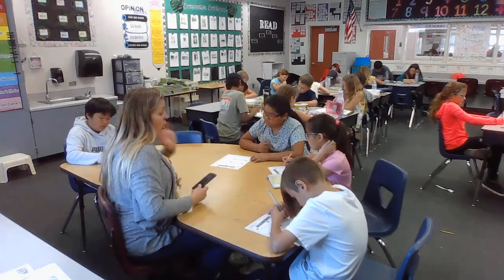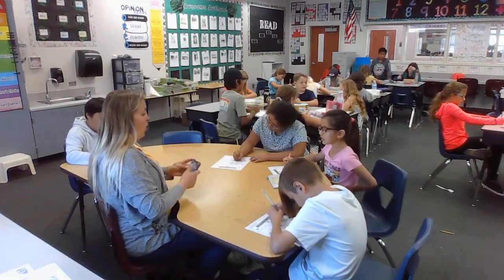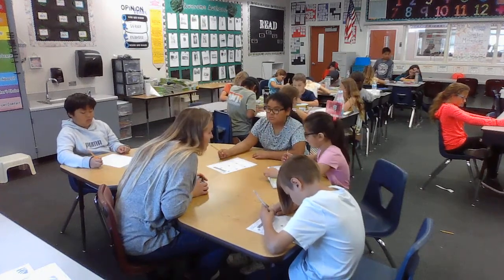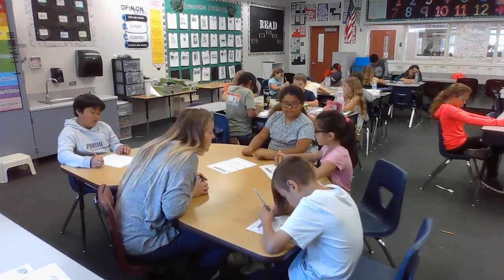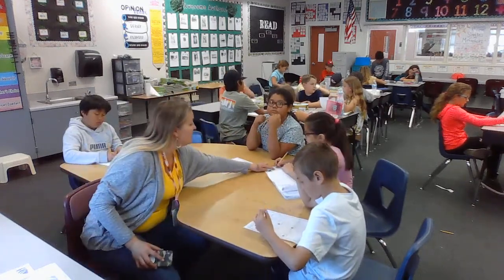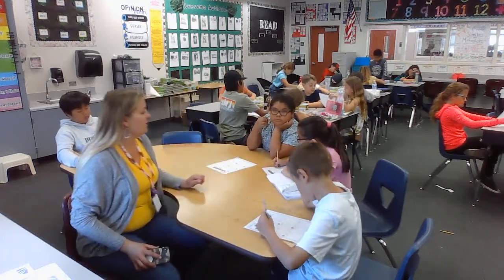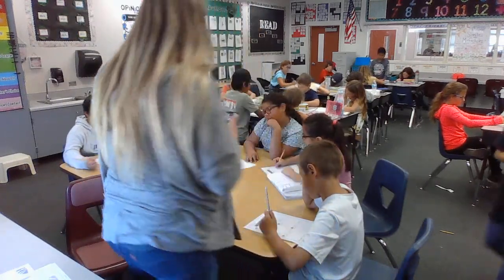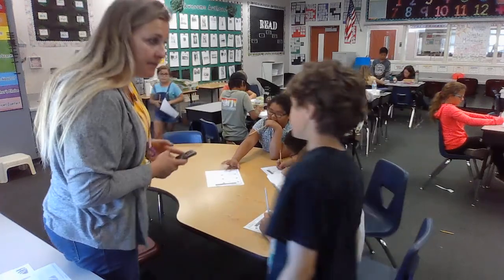Which way? Okay, so what do we know about a square, Addie? Melanie knows. What do we know about a square, Mel? All have equal sides. So if this and this are 9 inches, what are these two going to be? 12.